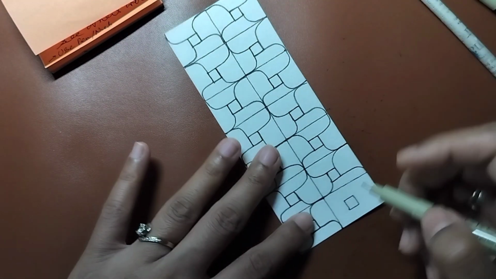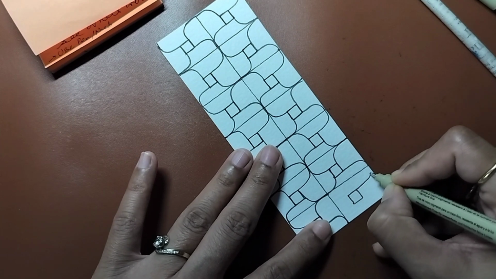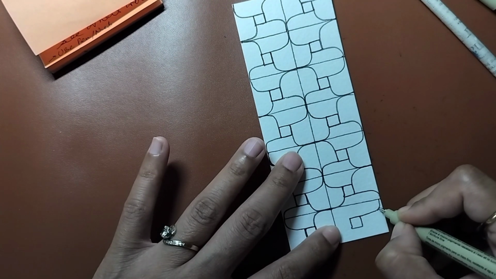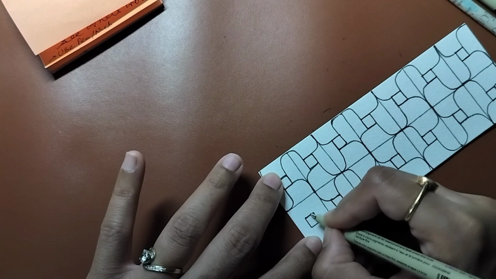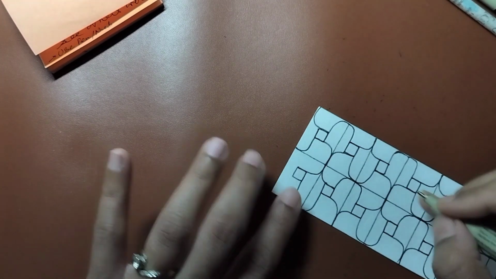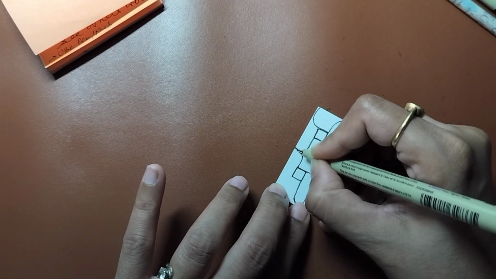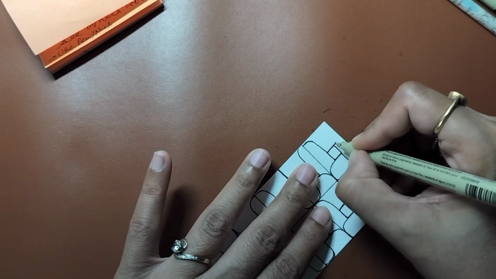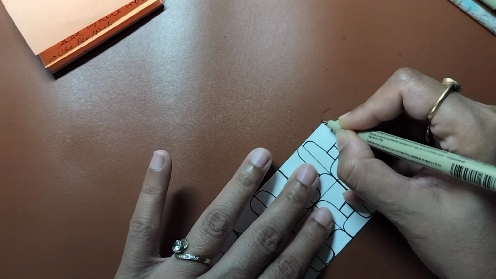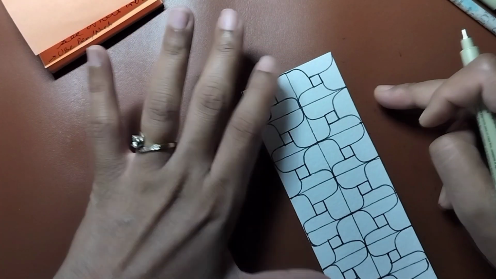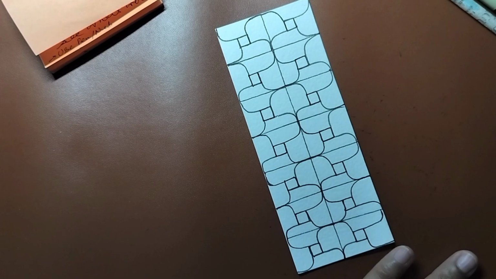Take a cue from the fragment above. So complete this U first, and then this one. They are all forming U's, and then this one. Yes, so that's our fragment.